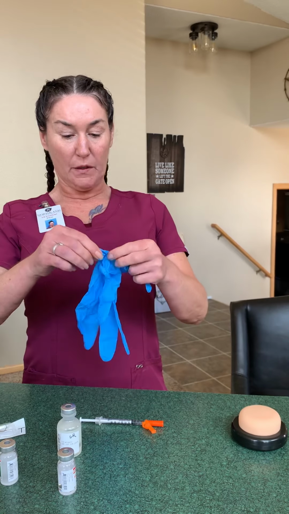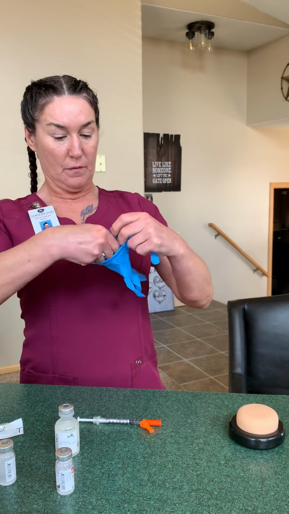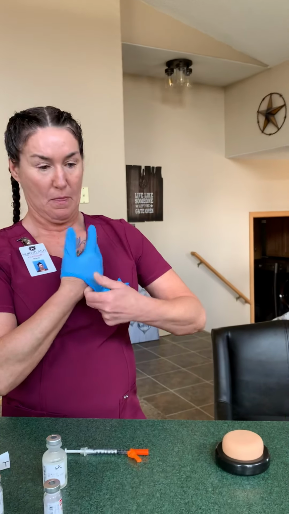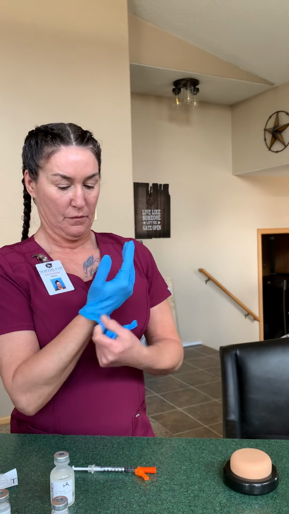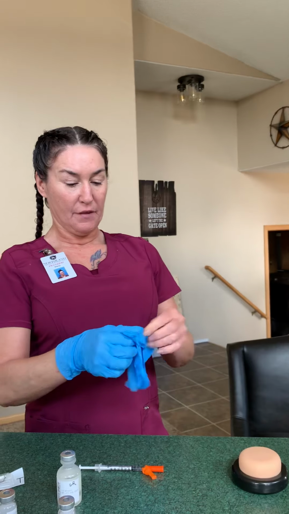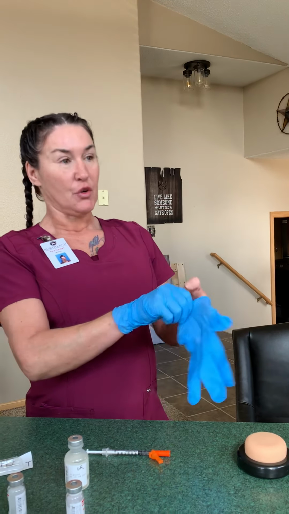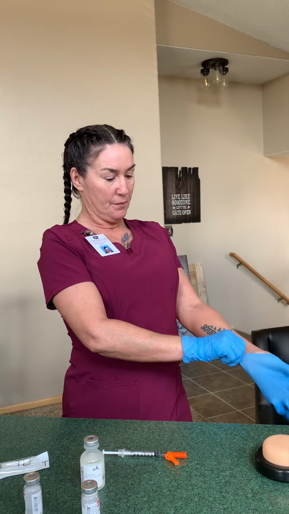I'd start by getting the name and date of birth of my patient, making sure they were comfortable and ready for their injection shot. And again, if they had any questions for me. It's 30 minutes before breakfast time, so we're giving our shot at the appropriate time.